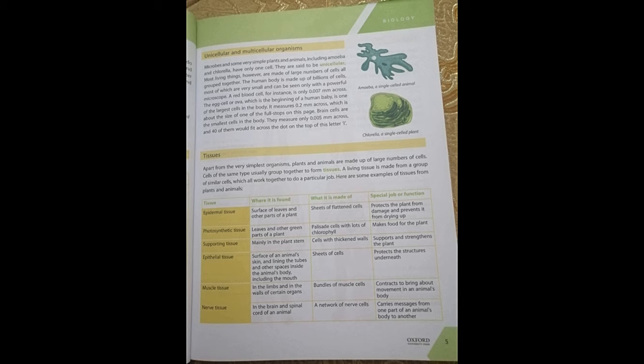Third is supporting tissue. It is present mainly in the plant. As the name indicates, this kind of tissue supports the plant. What is it made up of? The cells have thickened walls. What is the job or function of the supporting tissue? It supports and strengthens the plant.